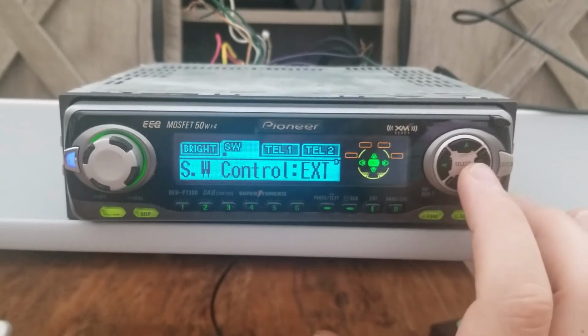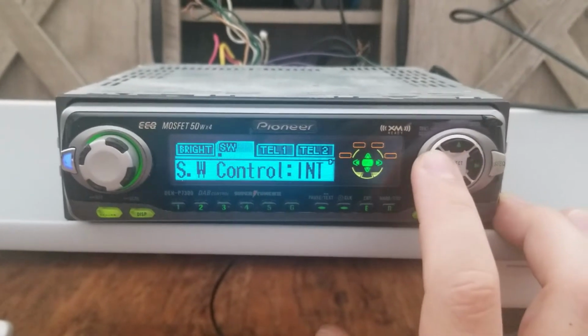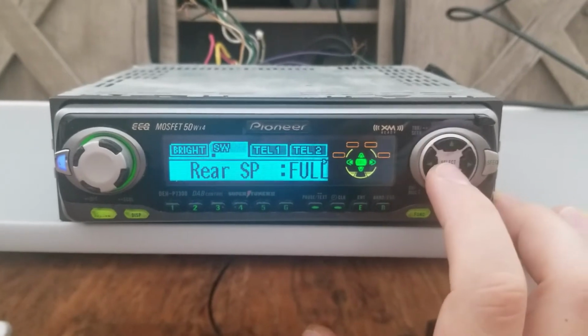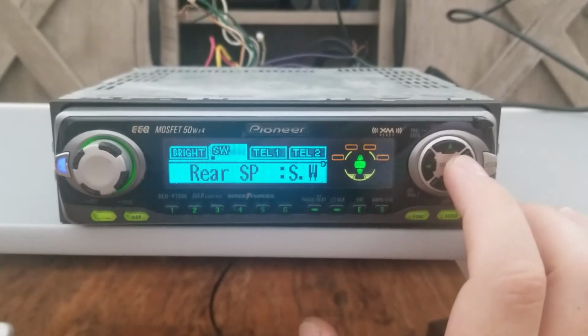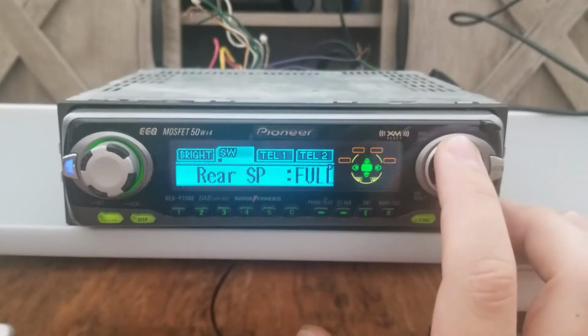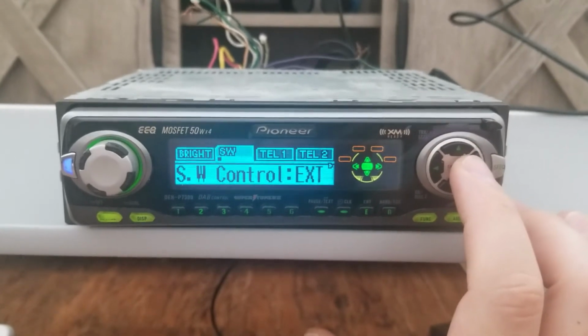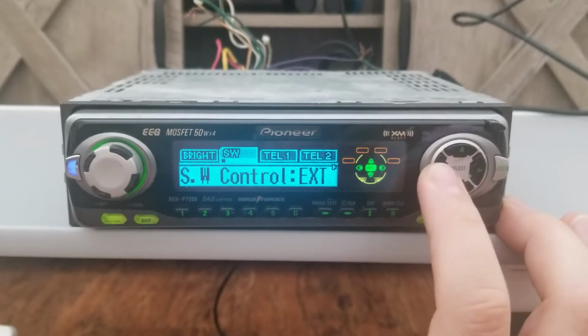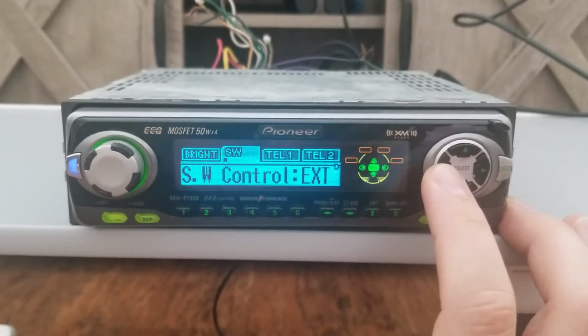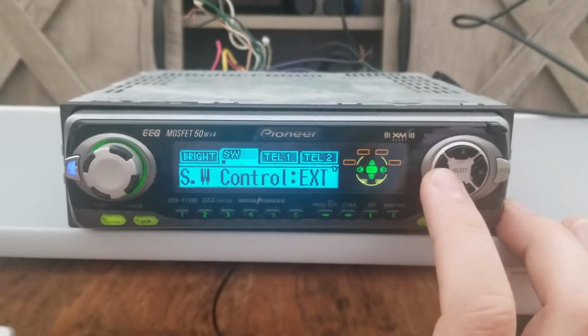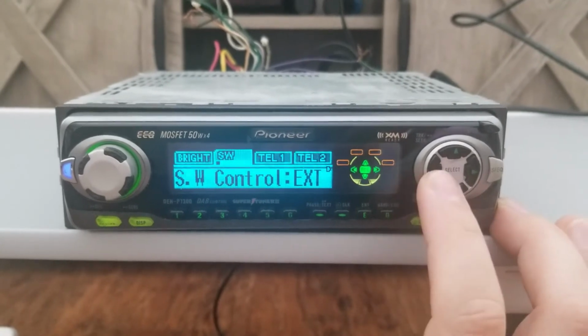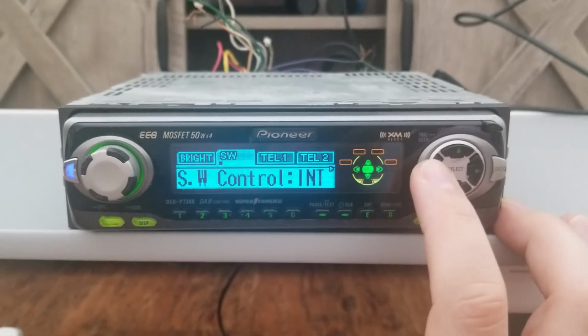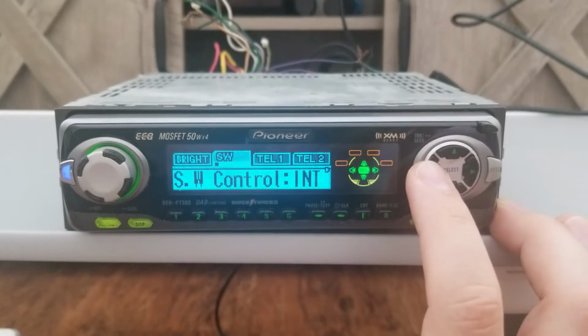the subwoofer control. If you're at full and then you push the left or the right button, it'll go to subwoofer control. This is to either activate or deactivate the subwoofer controls in the head unit. EXT means external, INT means internal, so you can use the internal subwoofer controls.